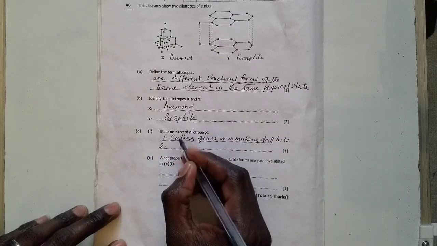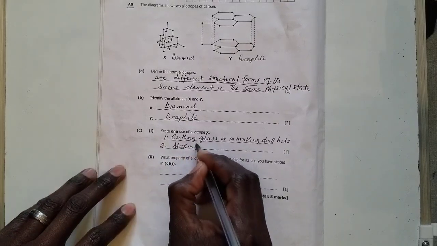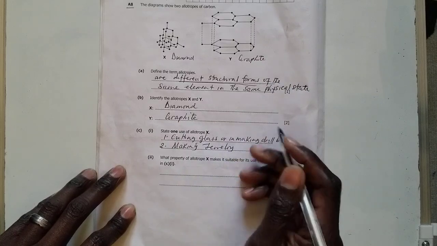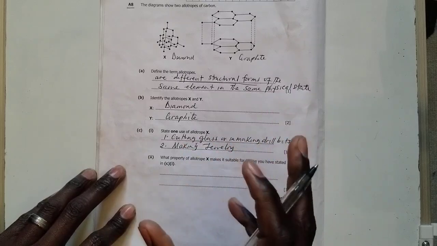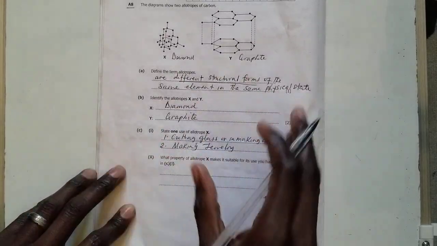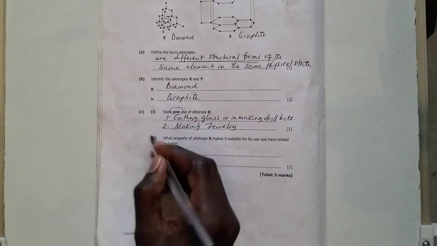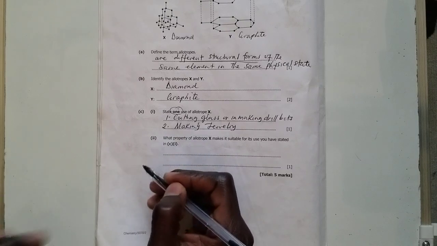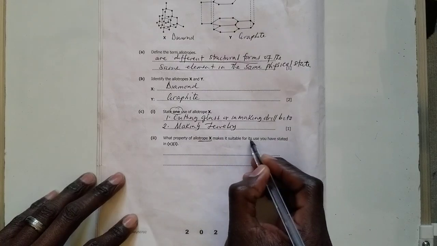The second thing you can use diamond for is making jewelry, due to its high refractive index, so that's sparkling. So a total internal reflection would take place at an angle of 45 degrees. Now they wanted you just to state one there, so you can choose, but there are so many other uses.